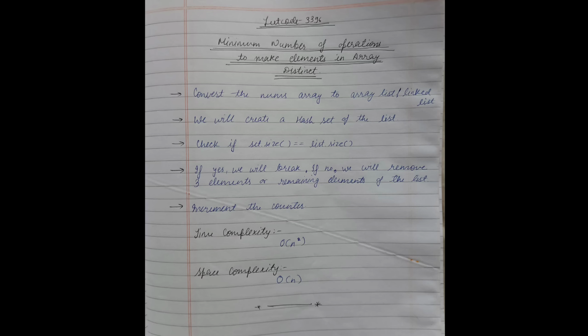The time complexity will be O(n^2). It takes O(n) time to convert the array elements into the array list elements, and removing elements from the array list takes O(n) time, while it takes O(n log n) time if we use a linked list. Although in the worst case, both time complexities will be O(n^2), and the space complexity will be O(n), as we are using an array list as well as a hash set.